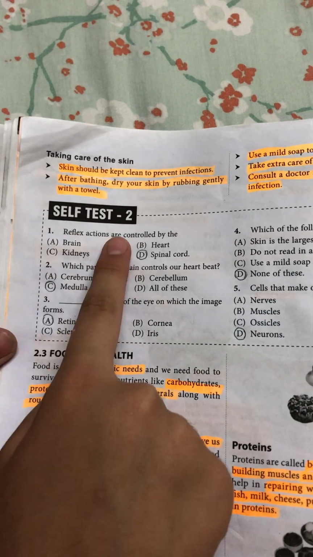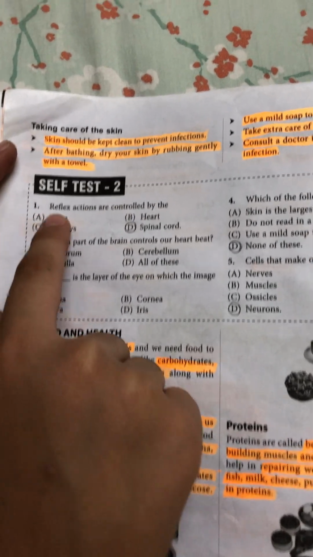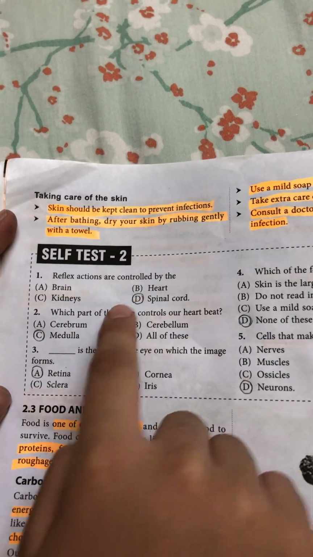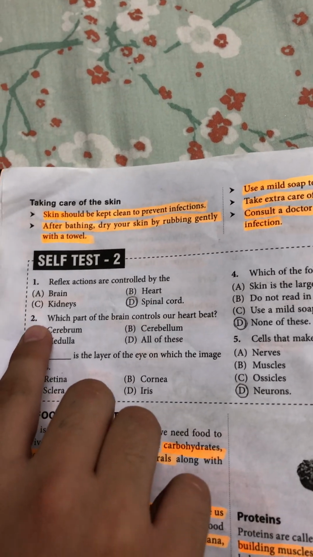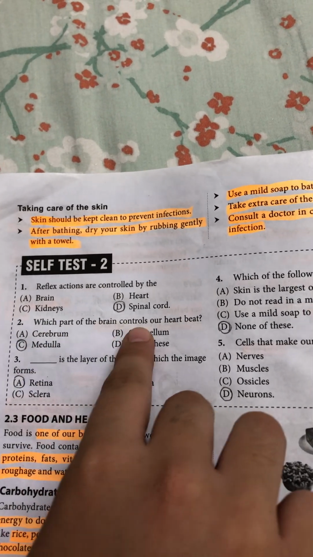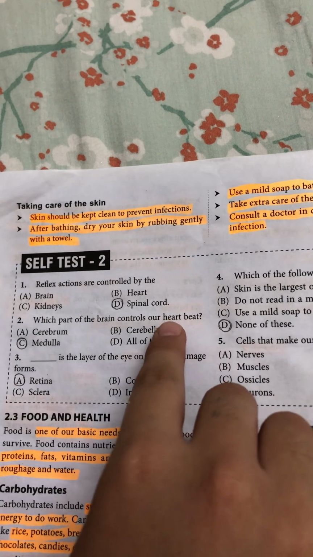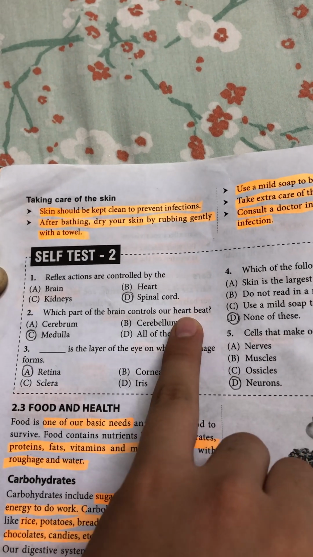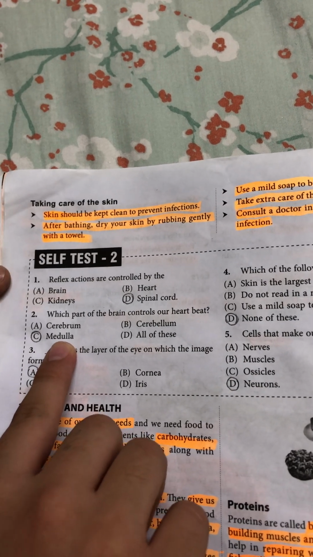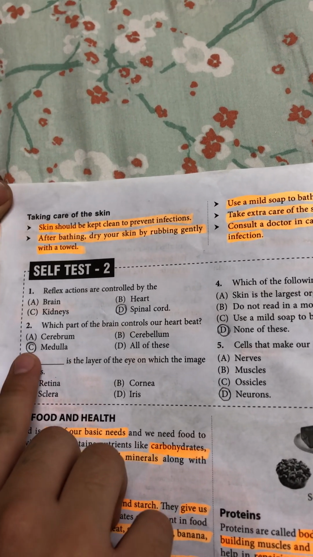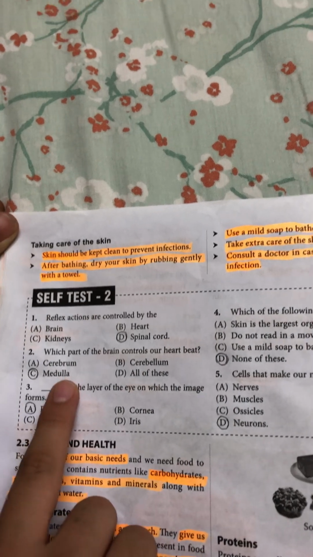Self-test 2. Question 1. Reflex actions are controlled by the spinal cord. Option D. Question 2. Which part of the brain controls our heartbeat? Heartbeat is an involuntary function and the medulla controls all the involuntary functions. So the answer is option C, medulla.